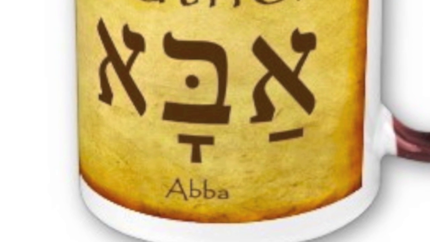Finally, you should understand what I mean when I say Brit Hadashah. It's the New Testament. It literally means covenant new in Hebrew, because the adjective in Hebrew normally follows the noun. Another example, if you wanted to say red apple, in Hebrew it would actually be apple red.